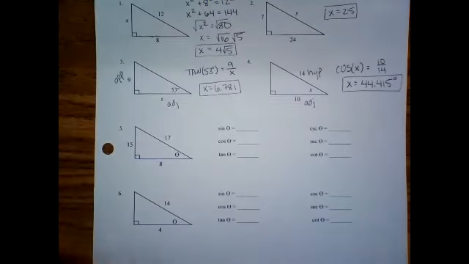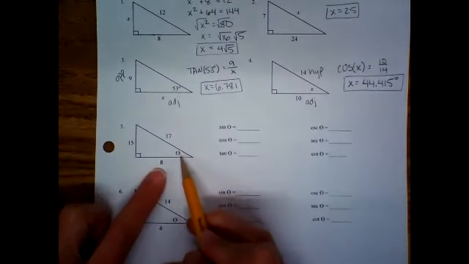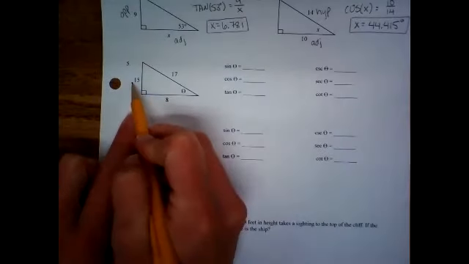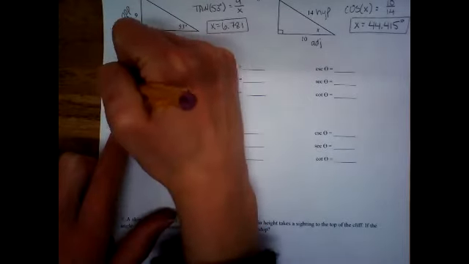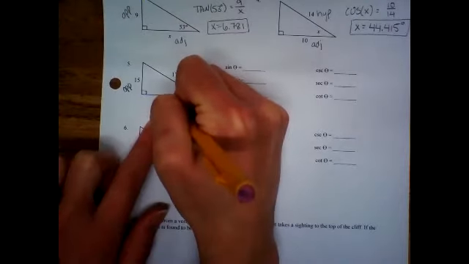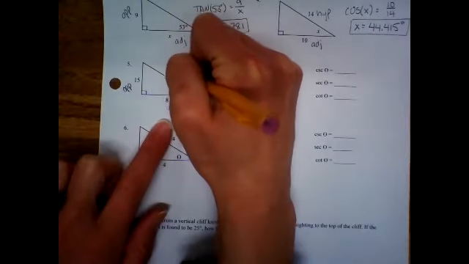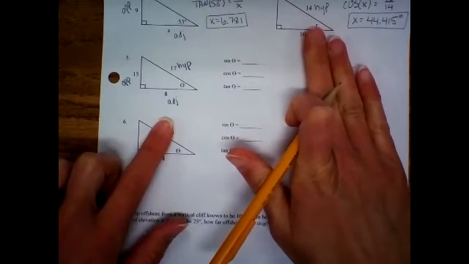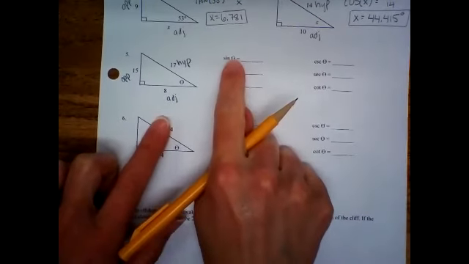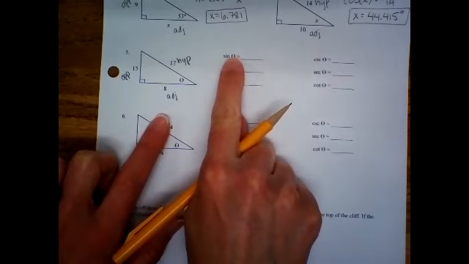All right, so down here, this is your point of view, this angle theta that's labeled. That means 15 is the what? Good. Opposite. 8 would be the adjacent. 17 is the hypotenuse. All right, don't look at these for a second. I'm going to explain to you what those are. Sine would be what over what?